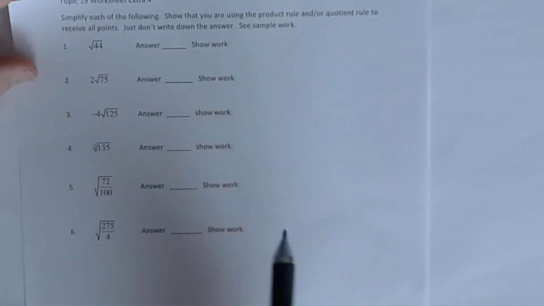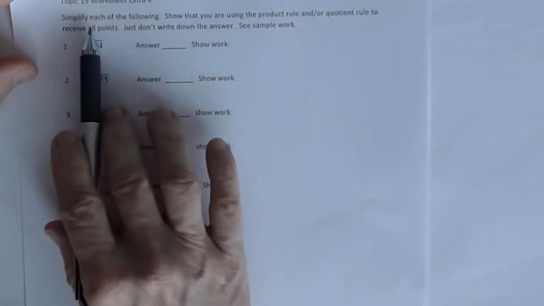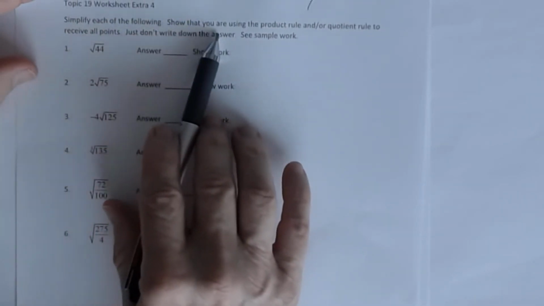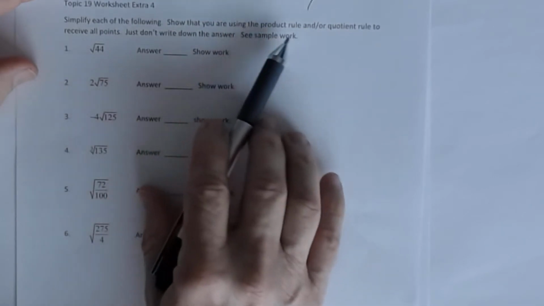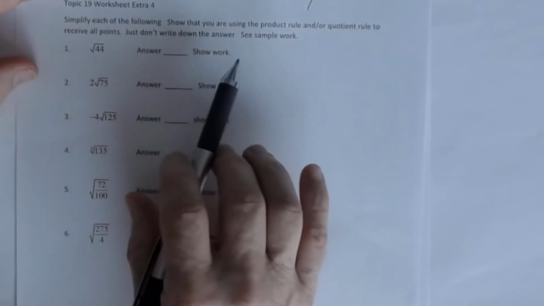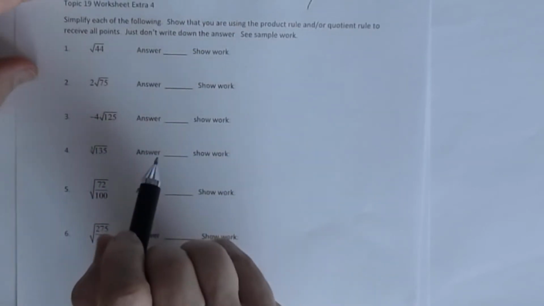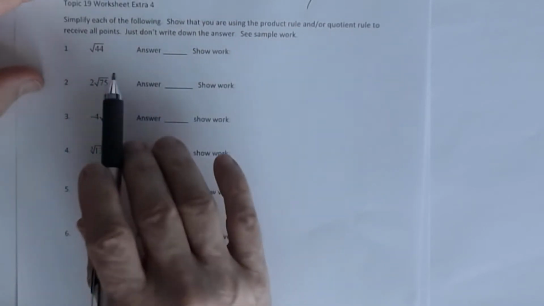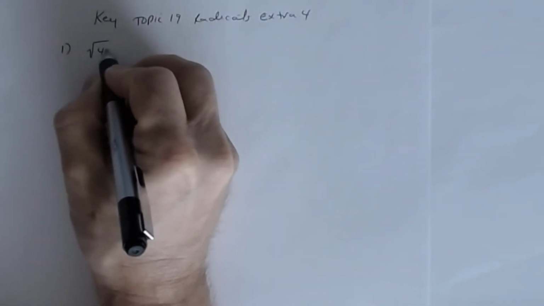Make sure you read the directions. It says simplify each of the following. Show that you are using the product rule and/or the quotient rule to receive all points. Just don't write down an answer. I did give you sample work to look at. So if you look at number 1, you have the square root of 44.